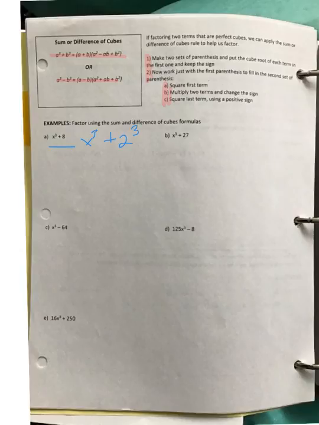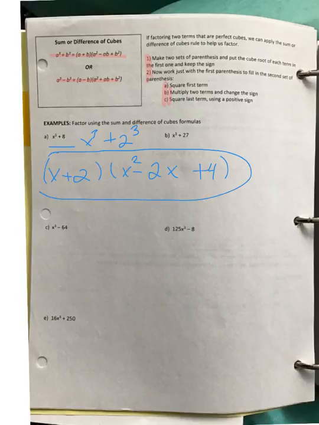So these are perfect cubes. So I take the first term without the 3, second term without the 3, first one squared, multiply them by each other, second one squared, and the last one is always positive. Now go back and do your signs. The sign of the first term should be the same. The sign of the next one should be opposite. And now I have factored my difference of cubes.